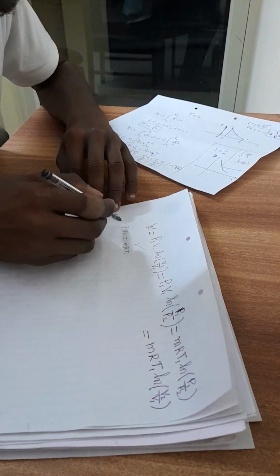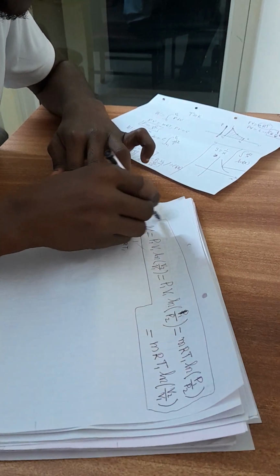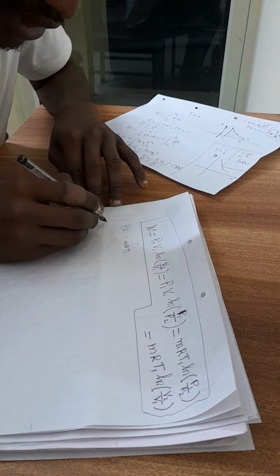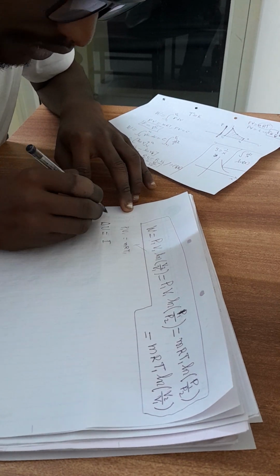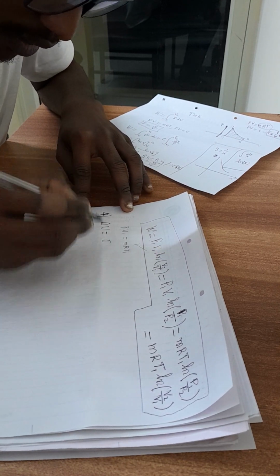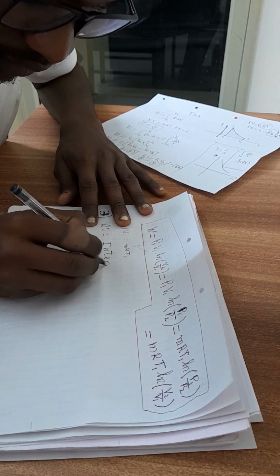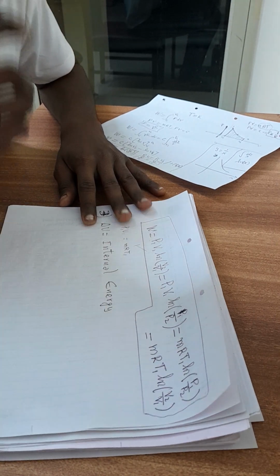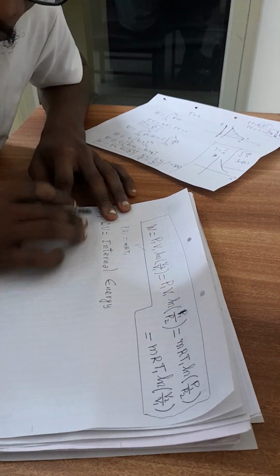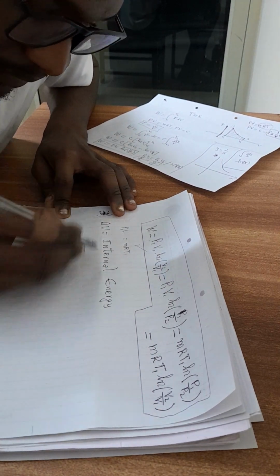Now that we are done with the work done for isothermal process, what's the next? What is delta U? What is internal energy? What is internal energy for this work done? Okay, that's the point. It's the internal energy.